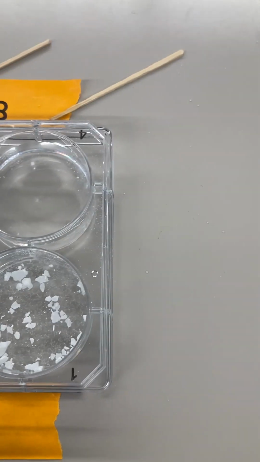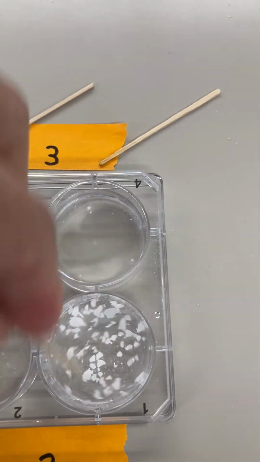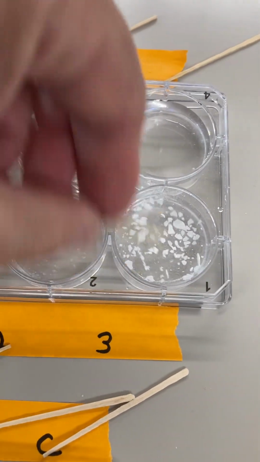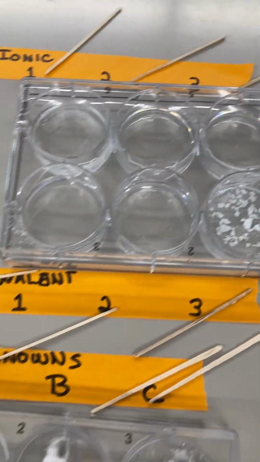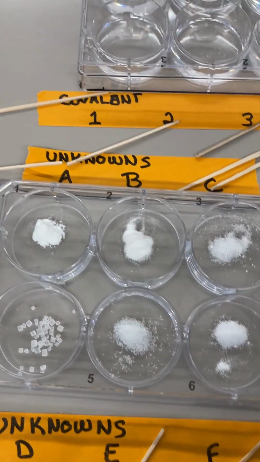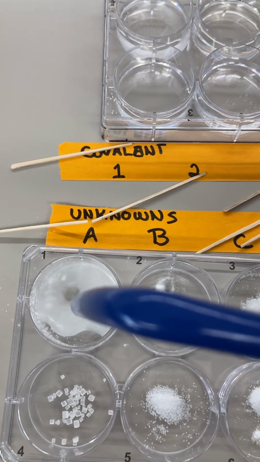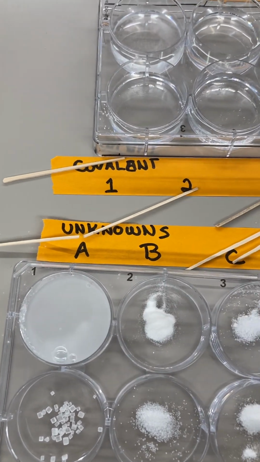And stearic acid. I don't think that's dissolving. Let me give it a quick stir. Nothing is happening. Okay, so stearic acid's not dissolving in water. Let's go on to our unknowns. Unknown A. Oh yeah, that's dissolving. Look at that.